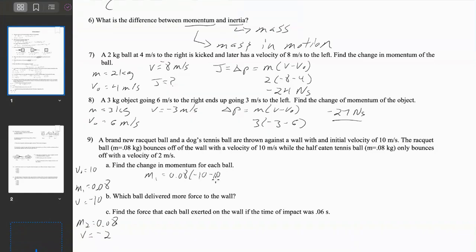So we're looking for the change in momentum of each ball, mass times the change in velocity. Final minus initial, so negative 10 minus 10 times the mass of 0.08. When we do the math, we should get negative 1.6 newton seconds. Negative 10 minus 10 is negative 20 times 0.08, so negative 1.6 newton seconds.